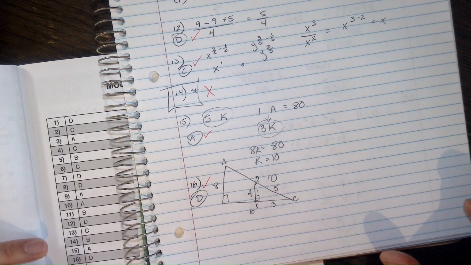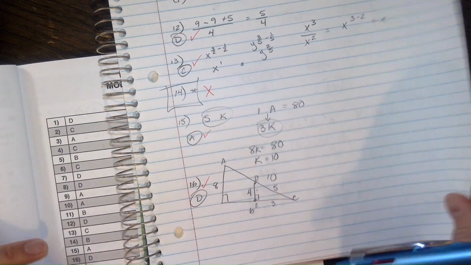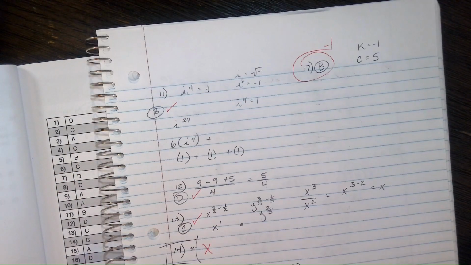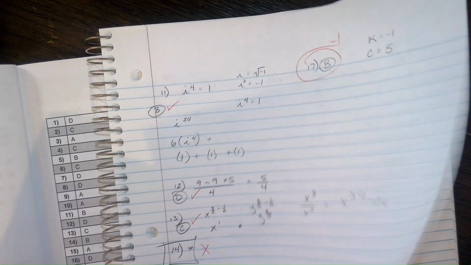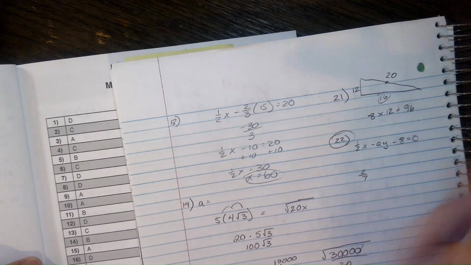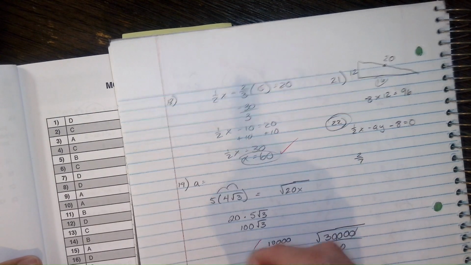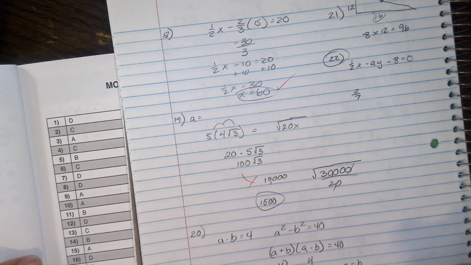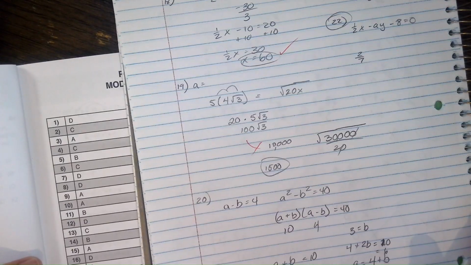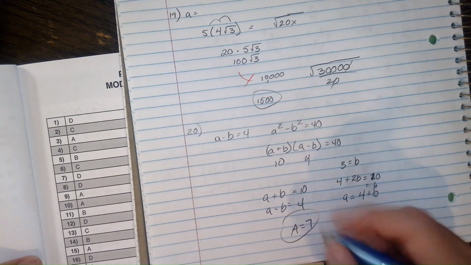18 is 60. Where's 18? I don't know how I missed 17. All right, 18 is 60. Correct. 19 is 60. Totally wrong. 1500 is not right. All right, 20 is 7. Correct. 21 is 96.